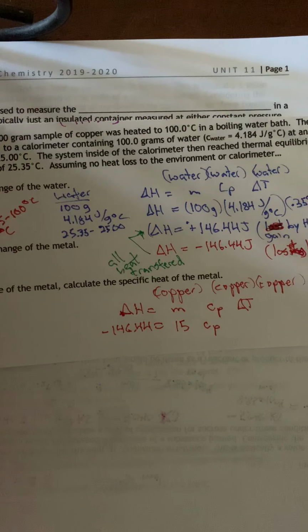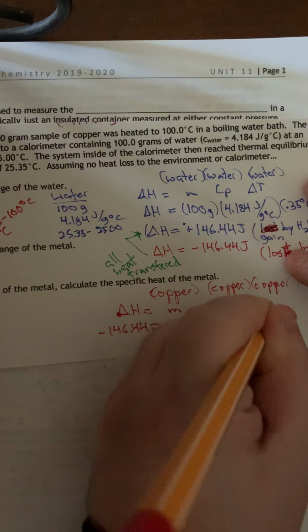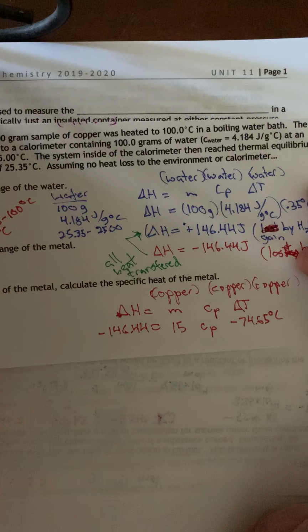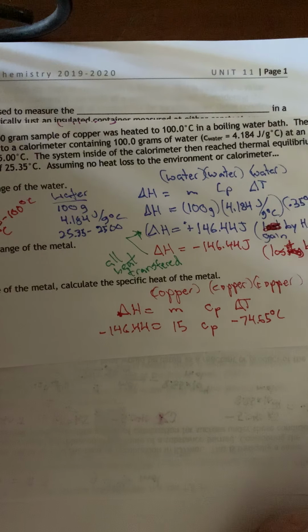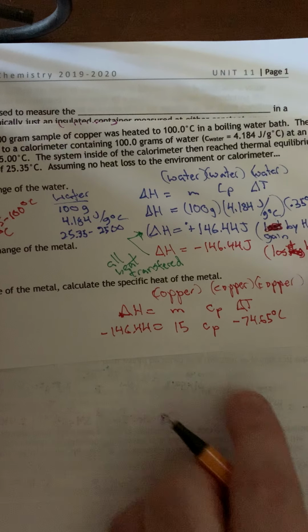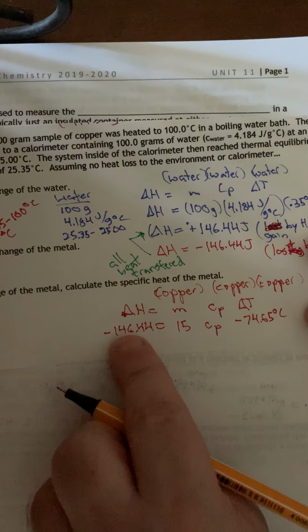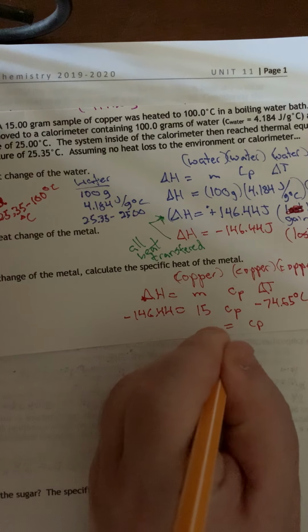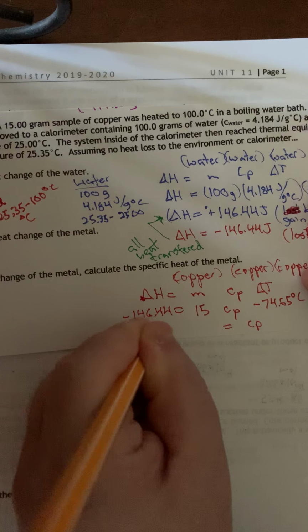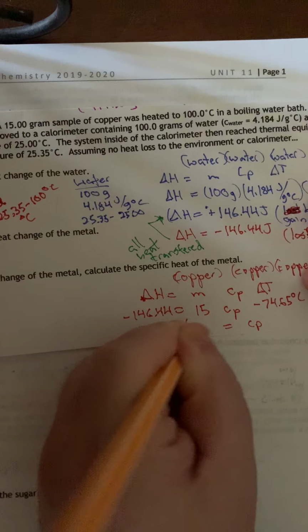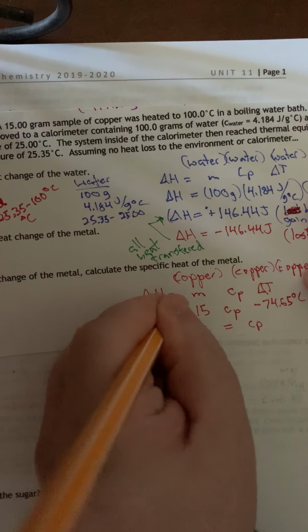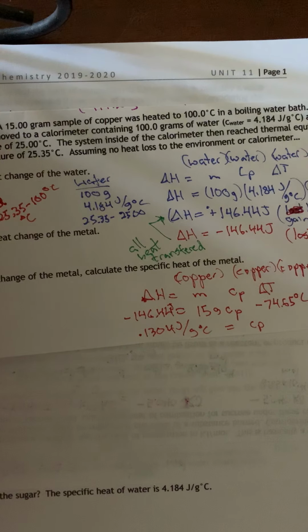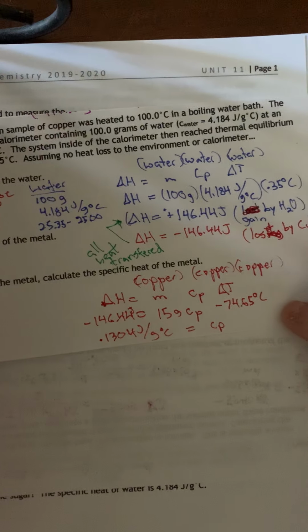Cp is right there. And then delta T here is 25.35 minus 100, which is a negative 74.65 degrees Celsius. And when I do all this math here, because this negative and negative is going to cancel and get me a positive Cp, the Cp is equal to 0.1304 joules per gram degrees Celsius. This was in joules, this was in grams, and this is in degrees Celsius. They didn't cancel, so that's why I'm left with those units.